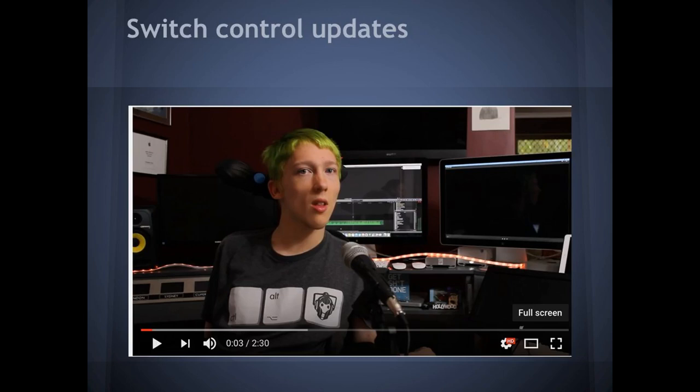It's really come up extremely, it just keeps getting more and more enhanced with every iteration of iOS. When it first came out in 7, it was a little bit clunky, but now it's really streamlining very well.